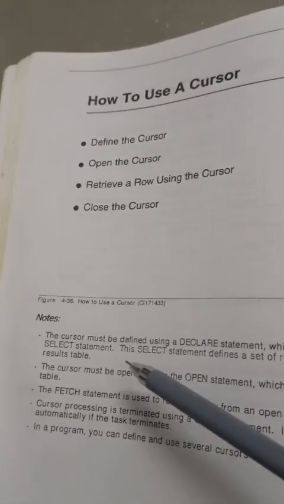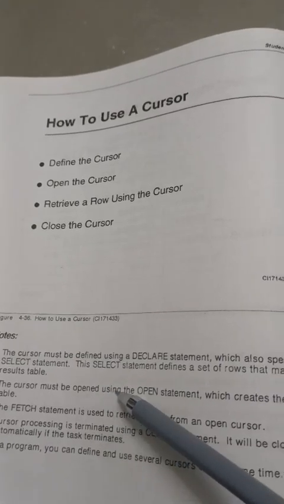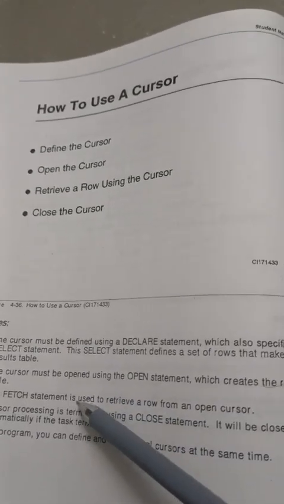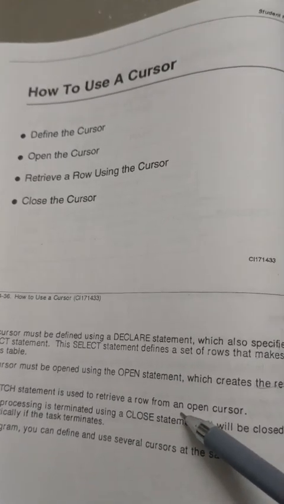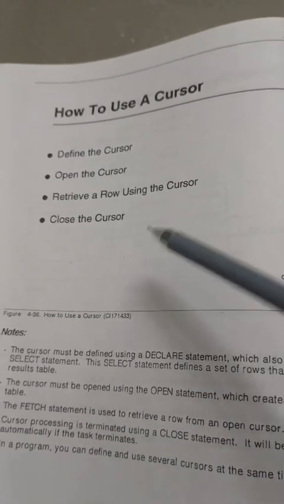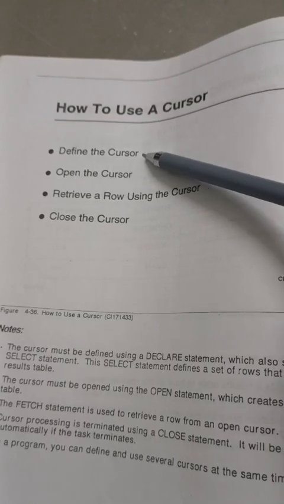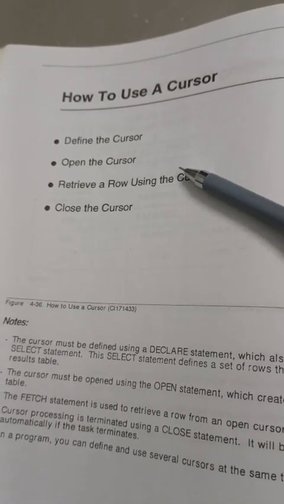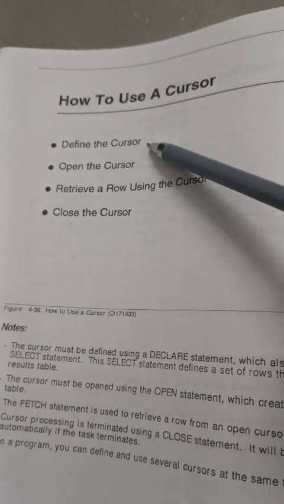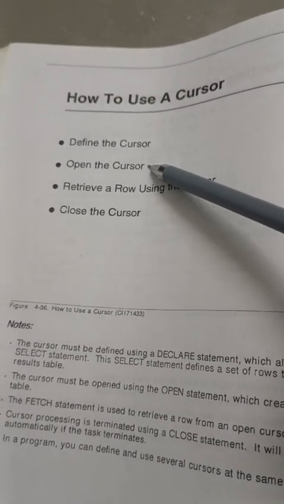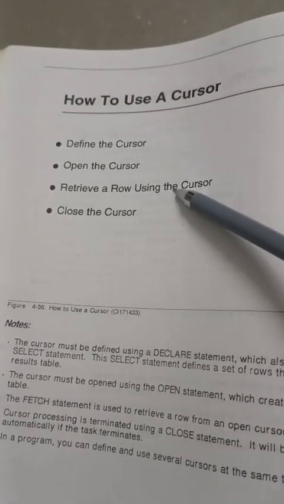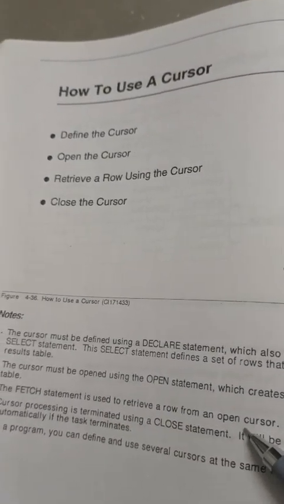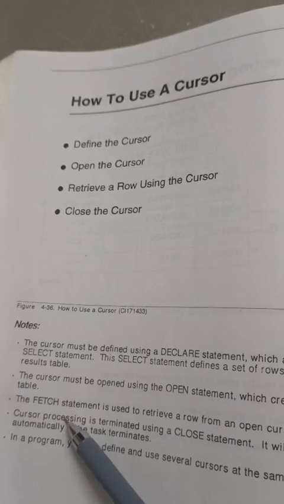that defines the set of rows that make up the result table. The cursor must be opened using the open statement, which creates the result table. The fetch statement is used to retrieve the rows from the open position. When you open the cursor, it is similar to start browse in the VSAM file we read previously, right? The fetch command is similar to the read next command in the VSAM browse.